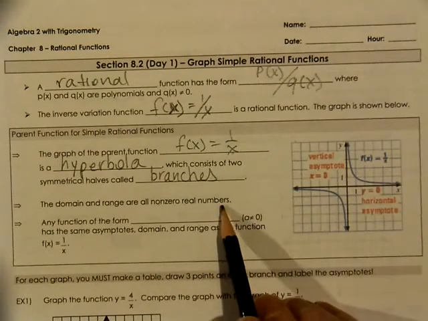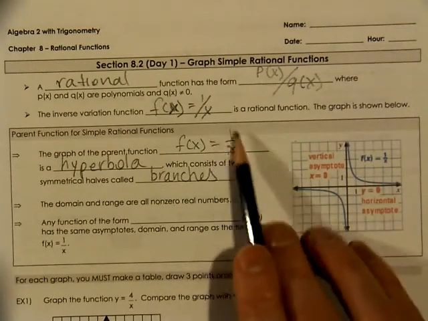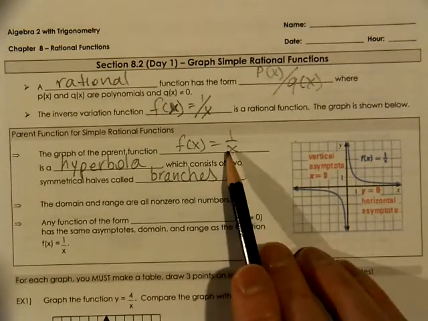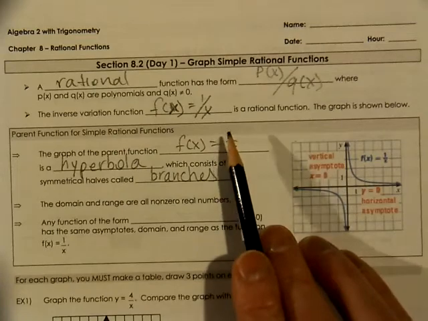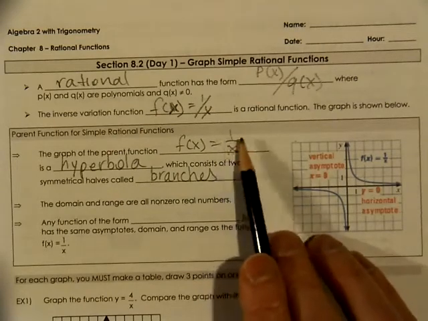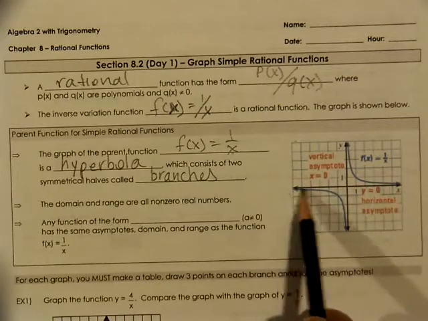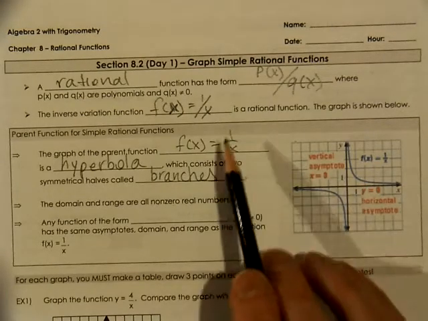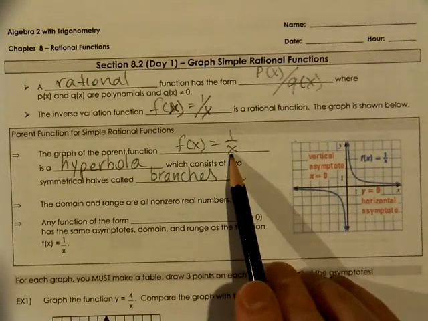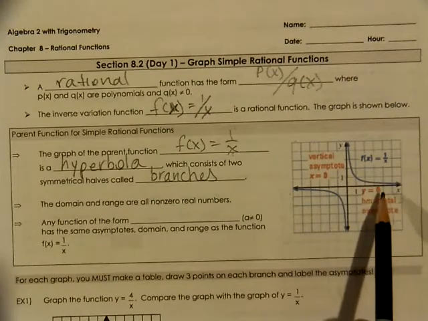And then the same thing goes with your range. This expression, 1 over x, could never equal 0. The only way to make a fraction equal 0 is to have the top of the fraction be 0. The top of the fraction is 1, so it can't equal 0. So that's why your graph never touches 0. It gets really close. 1 over 10, 1 over 100, 1 over 1,000. It gets really close, but it's never quite 0.